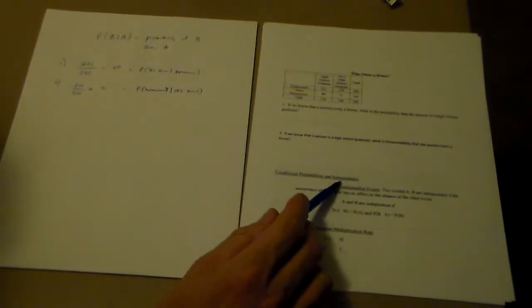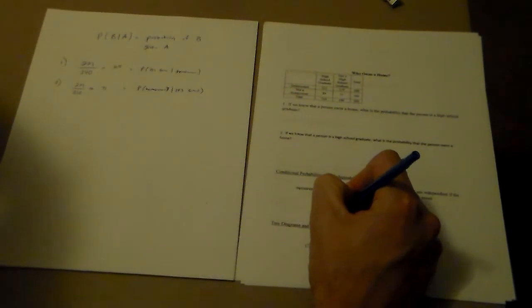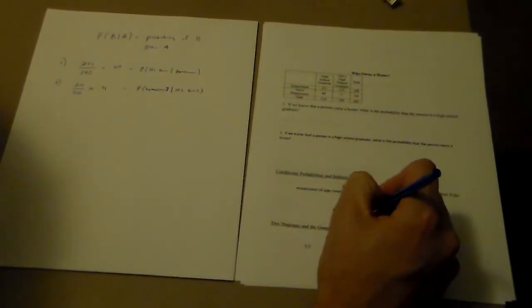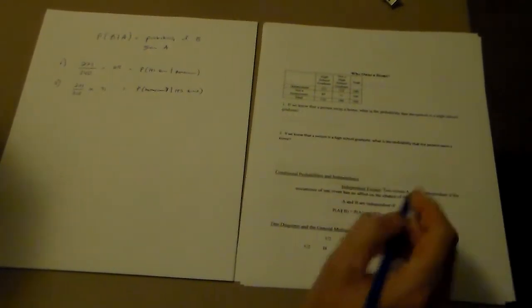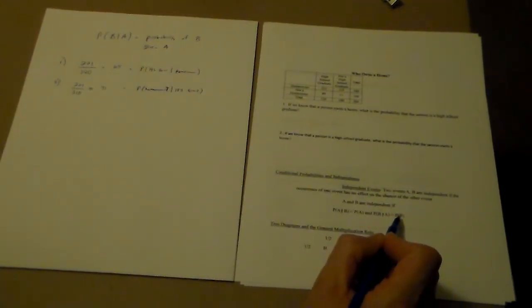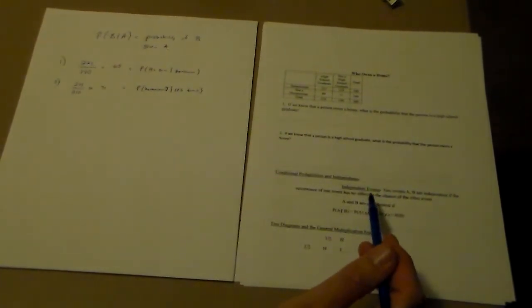So here we go. Here's the independence rule. The probability of A given B equals the probability of A, and the probability of B given A is equal to the probability of B. Independent events, way back we talked about this earlier in the course. Two events A and B are independent if one occurring has no bearing on the other one.